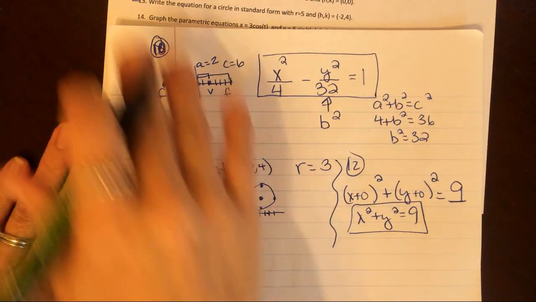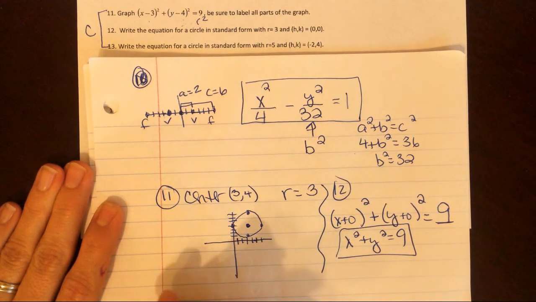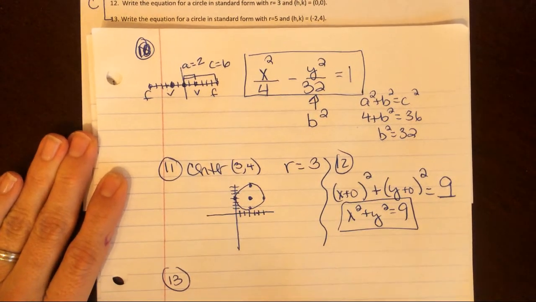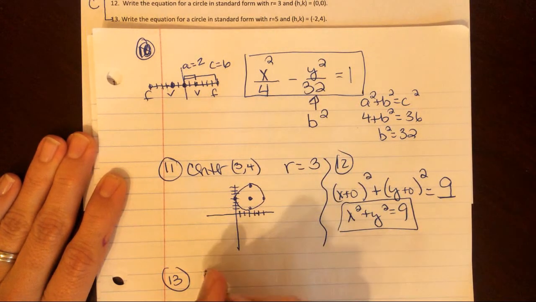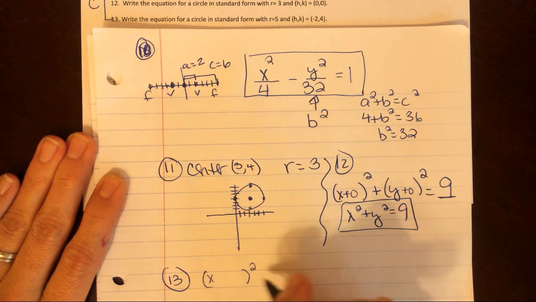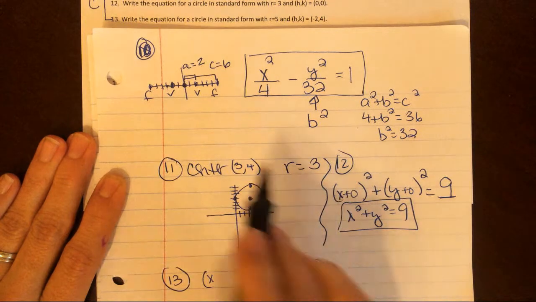All right, one more circle, number 13. So 13 wants me to do the exact same thing. But this time you'll notice on 13, my center is not at (0, 0). It's at (-2, 4). So I really do need the parentheses. So parentheses, x comes first, plus parentheses, y comes second, equals r squared.